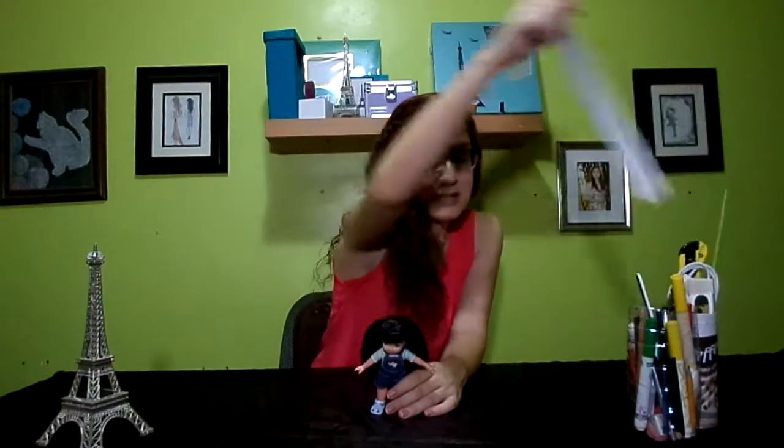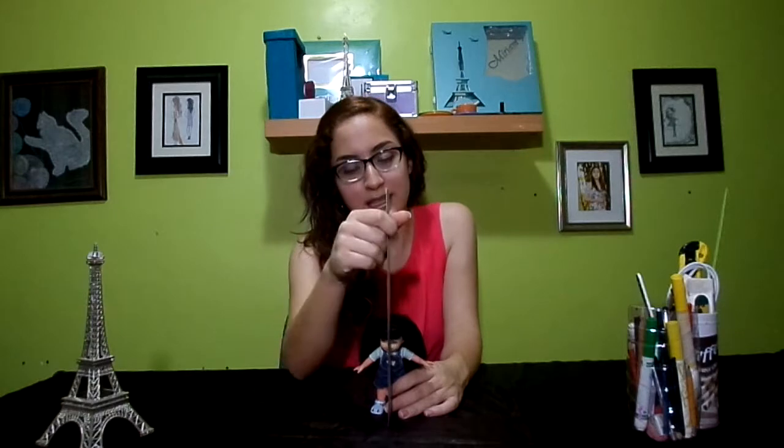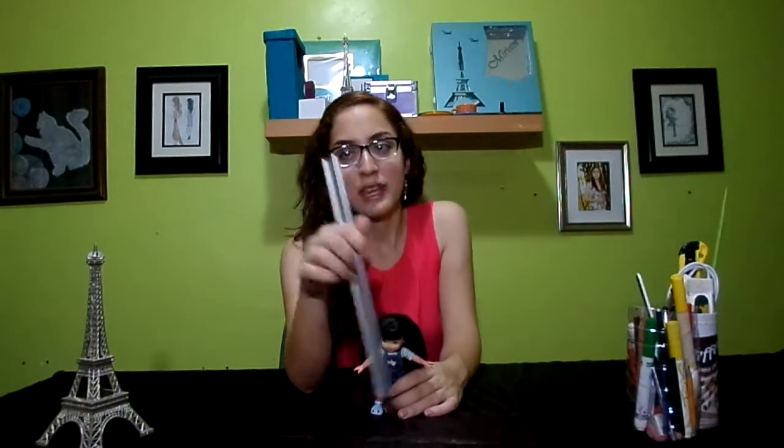Body planes. There are three types of body planes. The sagittal plane is a vertical plane that divides the body or an organ into right and left sides. Like this, it divides this plane. The transverse plane is the opposite of this one because it divides the body or organ into superior and inferior, like this. And the coronal plane divides the body or organ into anterior and posterior, like this. Divided like this.